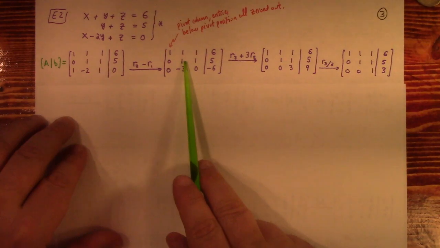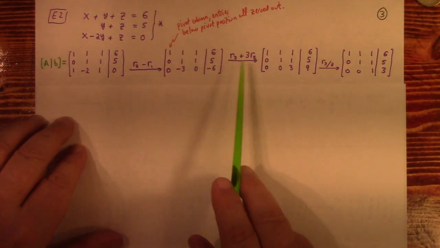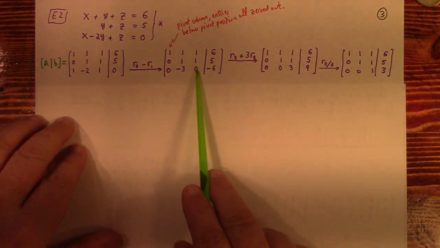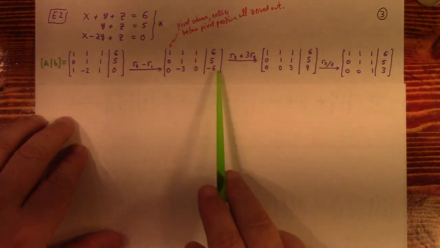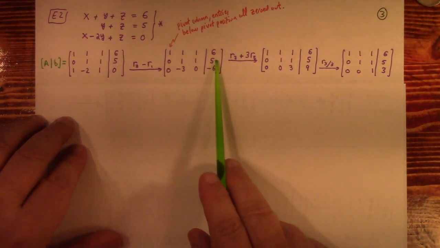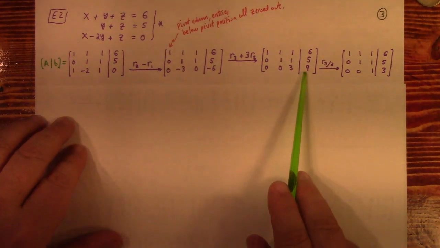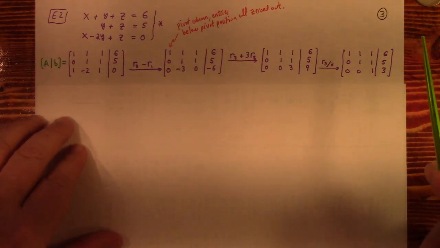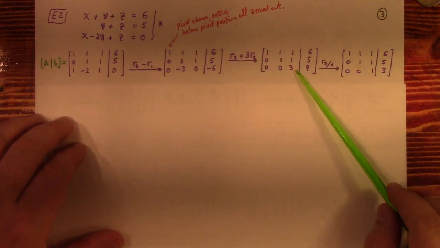-3 plus 3 times 1 is 3 minus 3 plus 3, which is 0. 0 plus 3 times 1 is 3. -6 plus 3 times 5 is -6 plus 15, which is 9. Okay, good. Phew. Now, at this point, I have finished this right here.